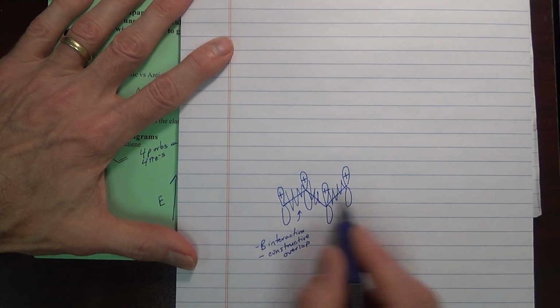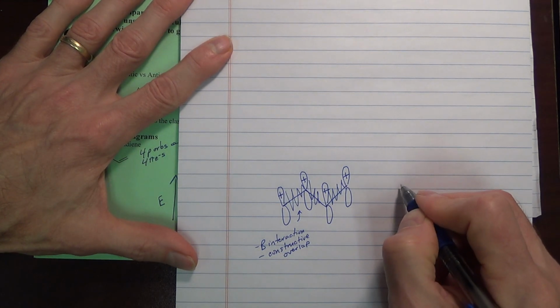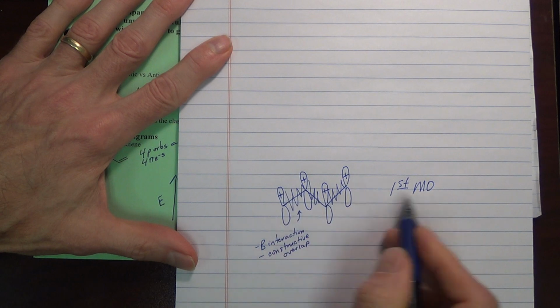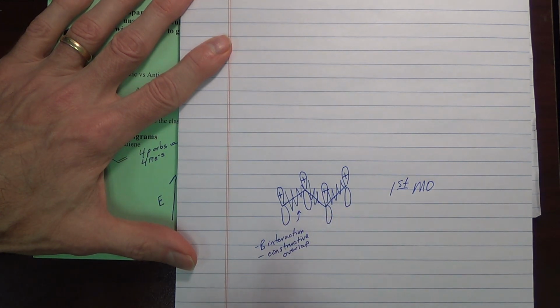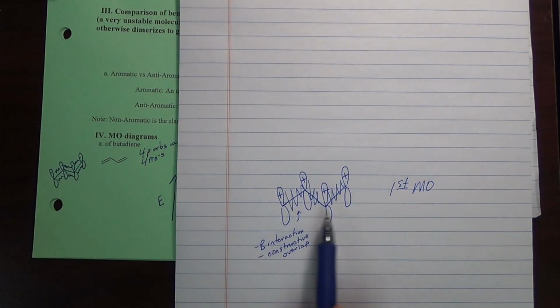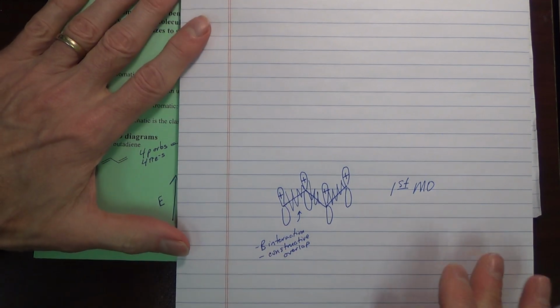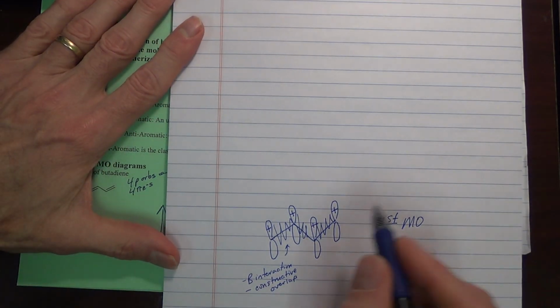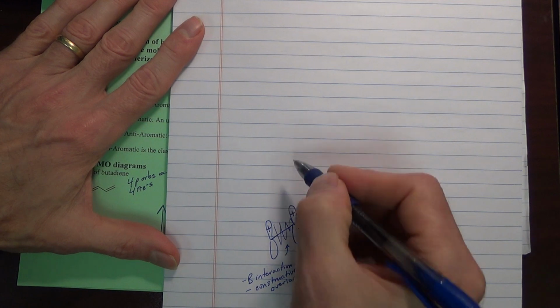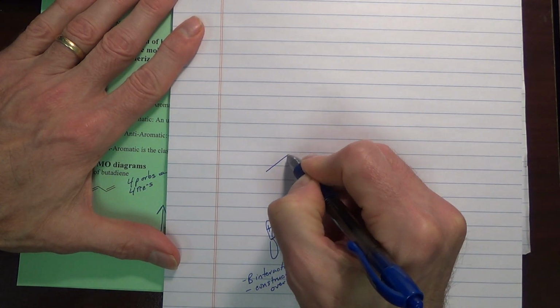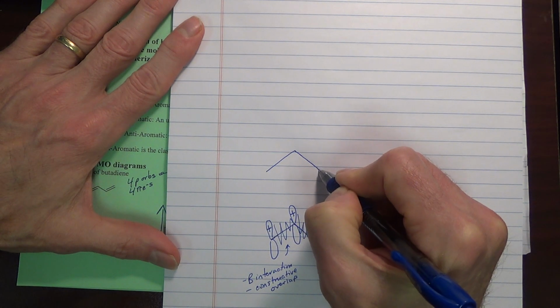And that becomes our first MO, okay? Or 1 MO. We have to get in our minds that this is no longer 4 p orbitals. It is now, they've all now combined to create 1 molecular orbital. Now, we can move up. There's another way that these can combine. And this will be higher in energy, and that's why I'm going up.